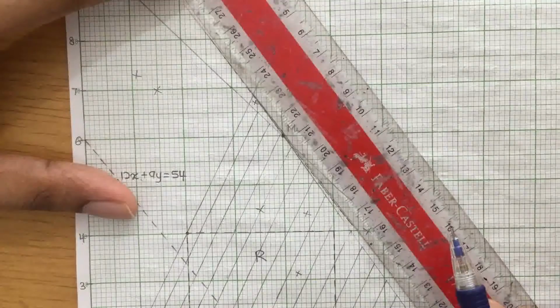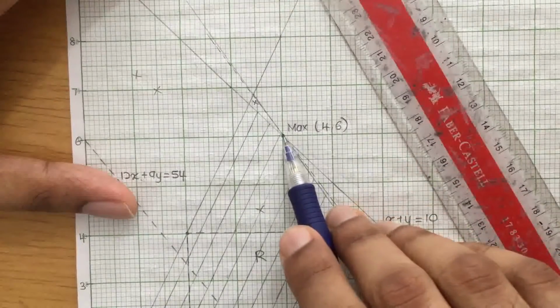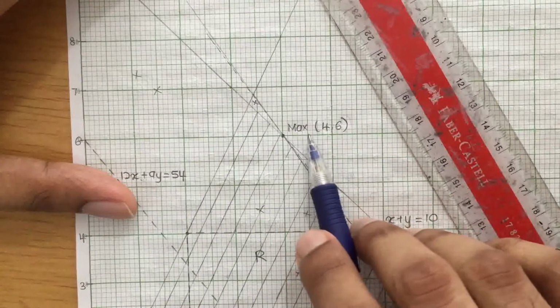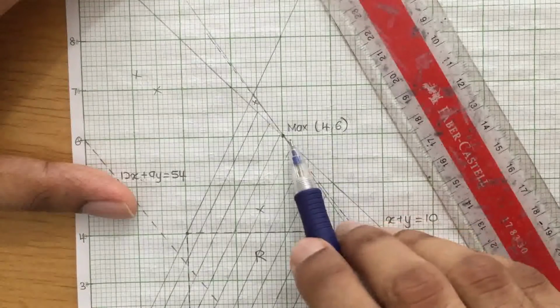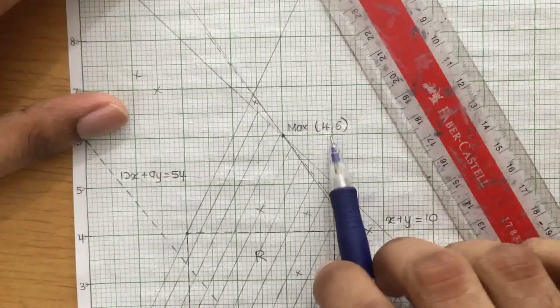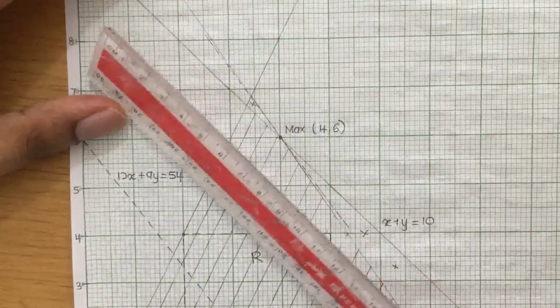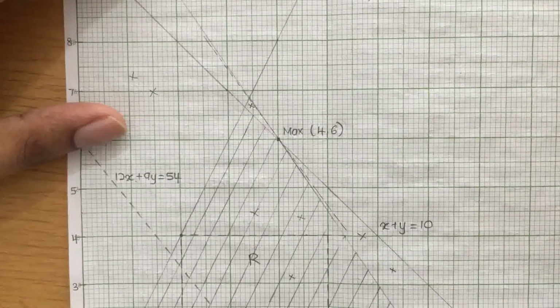Okay, and then once you plotted this line, as you can see here, this is your maximum point intersect, guys, where your maximum point is 4 and 6. So this is your maximum point, but this is not your final answer, guys. So you need to substitute this value into the profit equation. Okay, let me show you the working now.